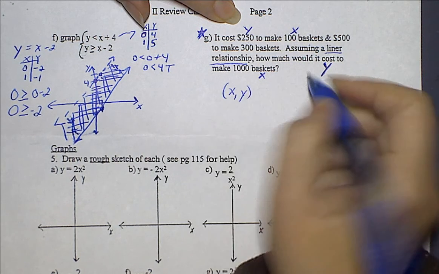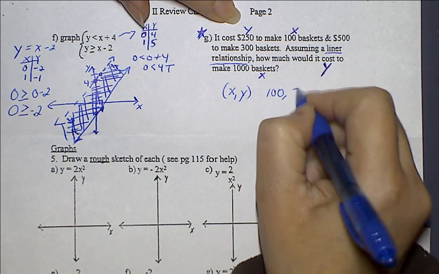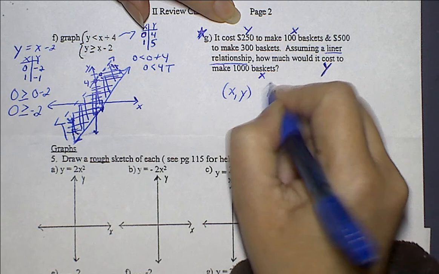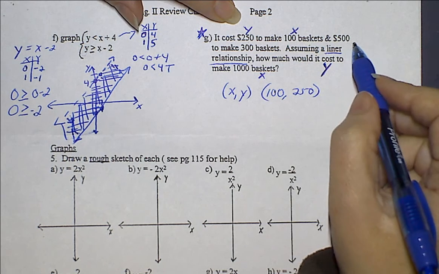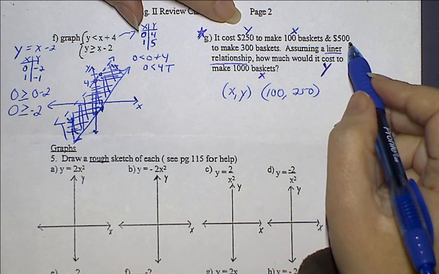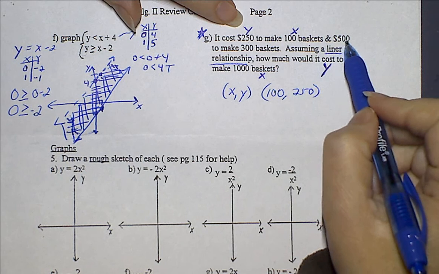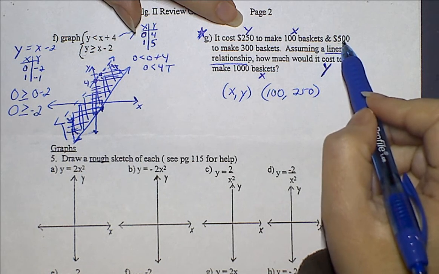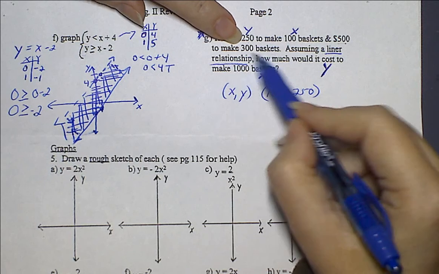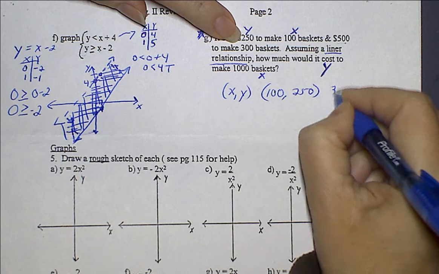So we have 100 baskets costing $250 for our first point. Take a second and do your second point. What's your second point? You have $500, is that my x or my y? My y. And then 300 baskets is your x. So you have 300 and 500.